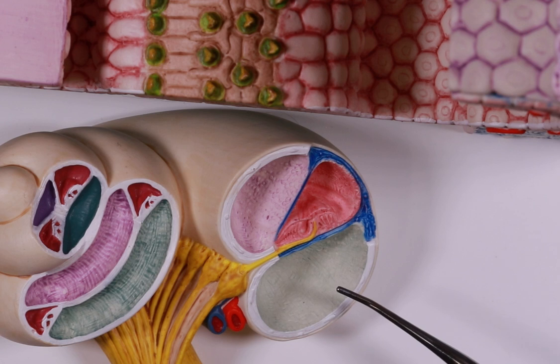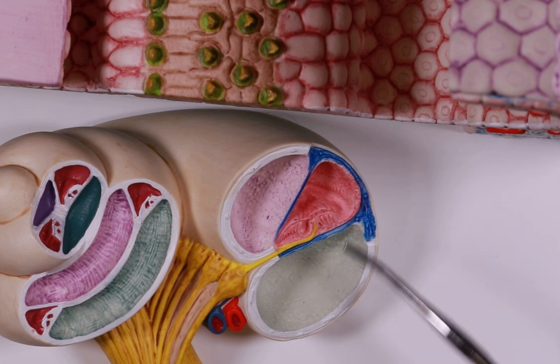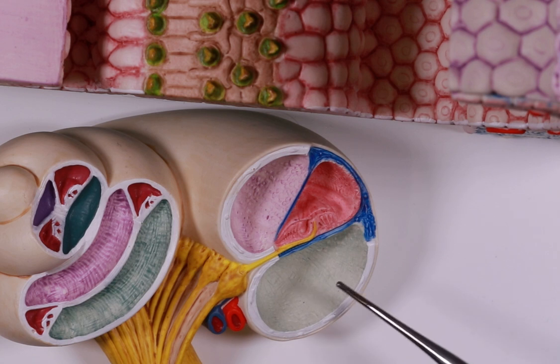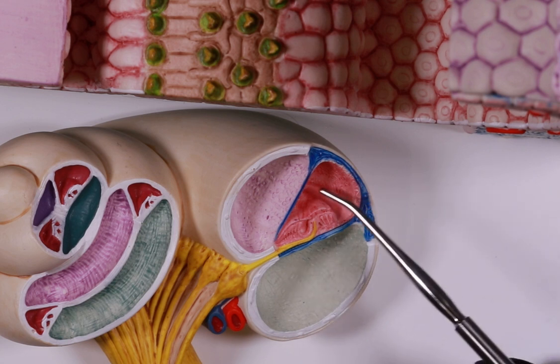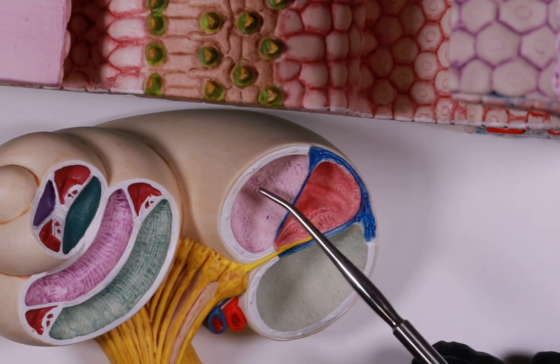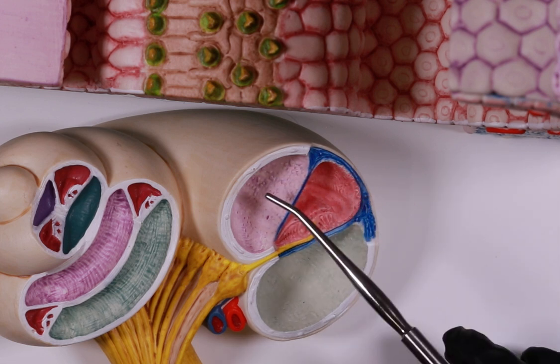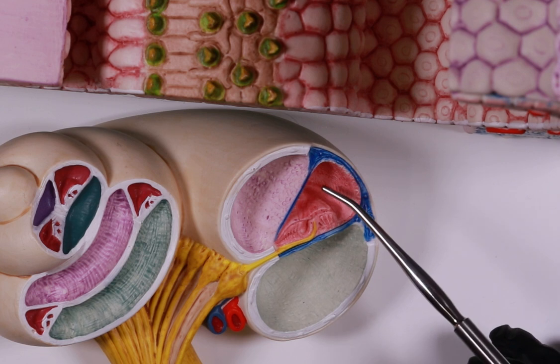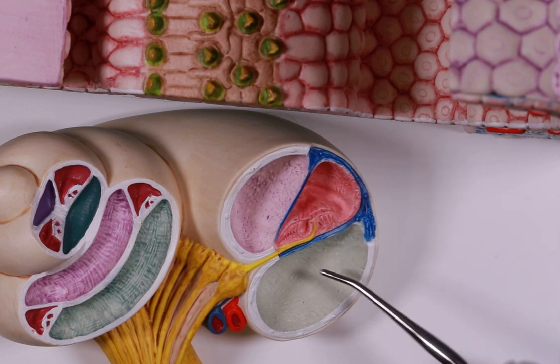cochlea. And you'll notice that the cochlea is divided into three main chambers. You have the scala tympani, which is here in green, the scala media in red, and then the scala vestibuli here in purple. So scala vestibuli, scala media, scala tympani.